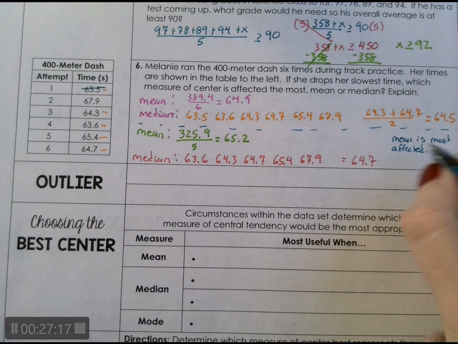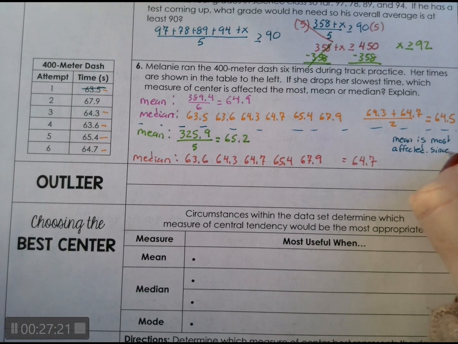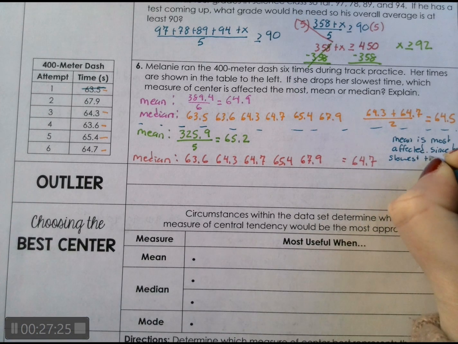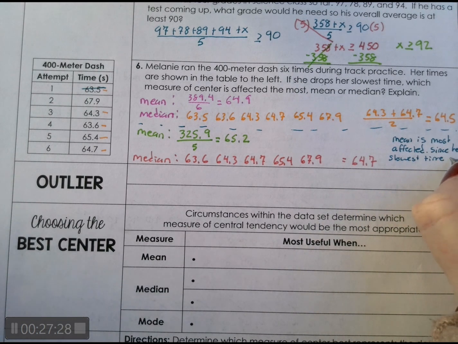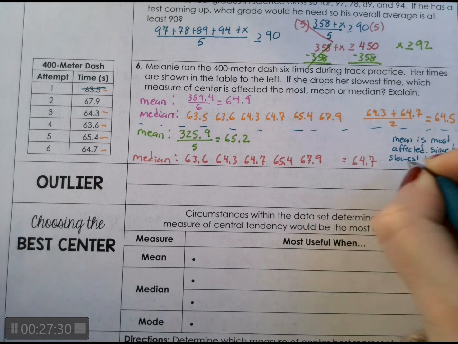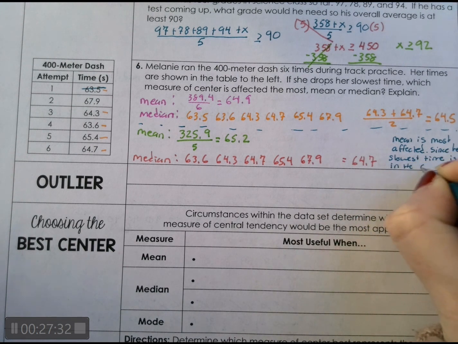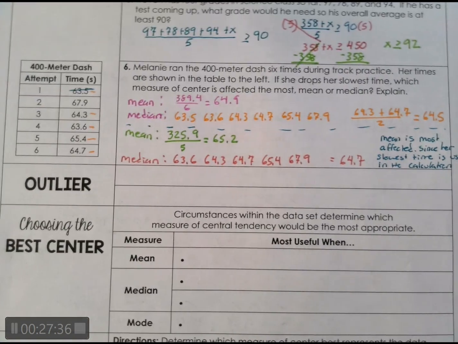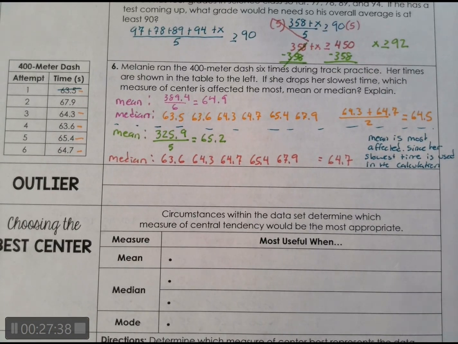So her mean is most affected since her slowest time is used in the calculation. Alright, whoops, sorry. There you go.